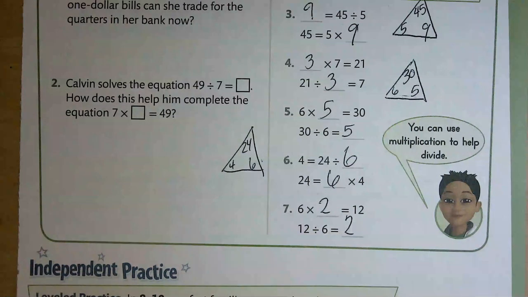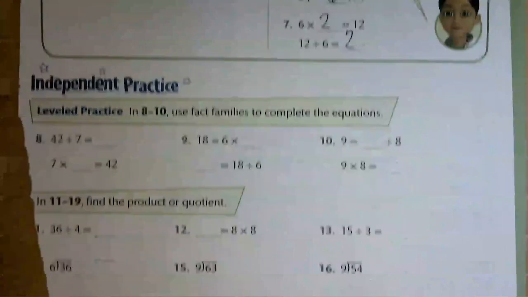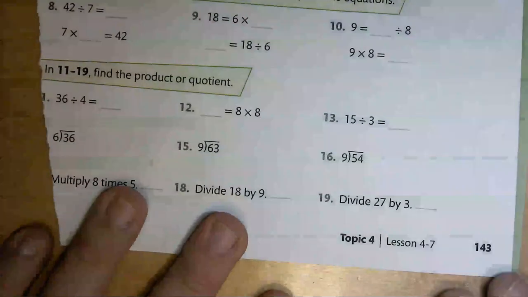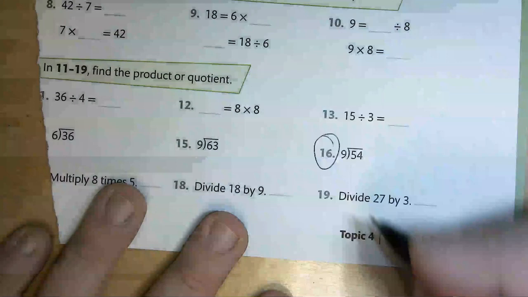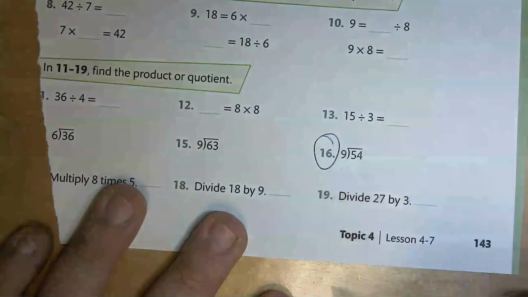All right. I want you to try one last problem for me. And that is going to be down here. We're going to do number 16. So I want you to try number 16 on your own right now, and then we'll go over it together.